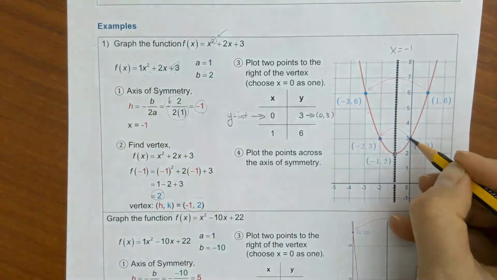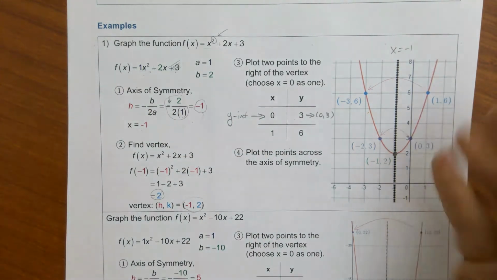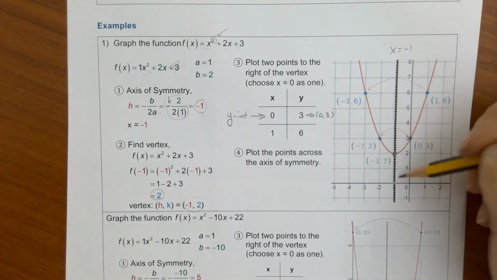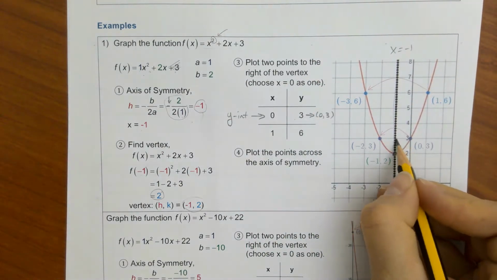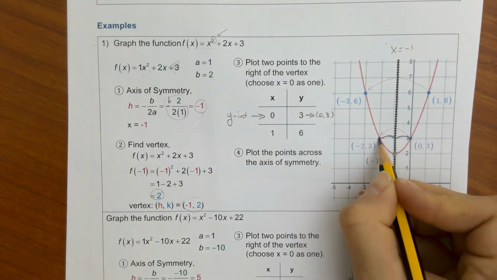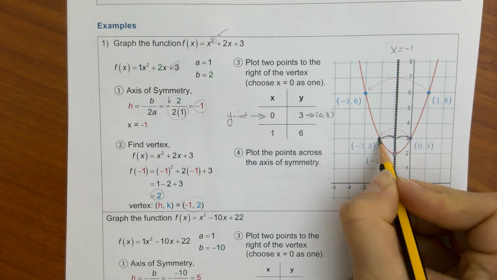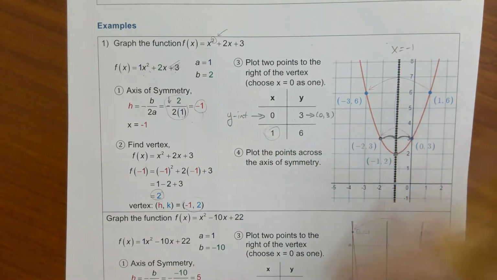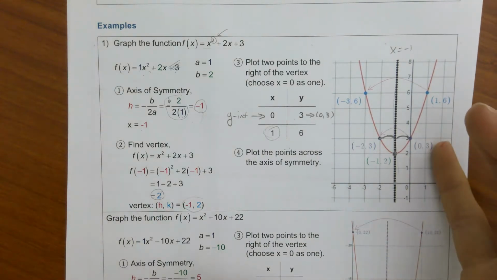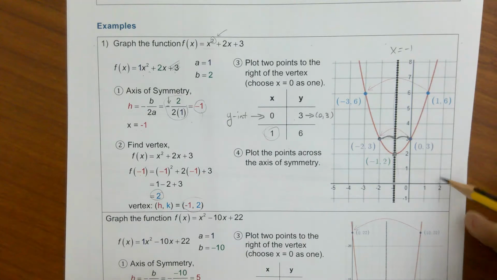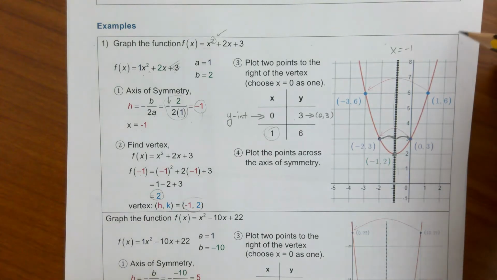Now because parabolas are exactly the same on both sides of the axis of symmetry, if I know this point, which is 1 jump away from the axis of symmetry, I know this point. So I put this point right away. Now I just choose another value for x, any value that looks like it's going to fit on my graph. Here I chose 1. You could choose 2, but it might be too tall and off your graph.